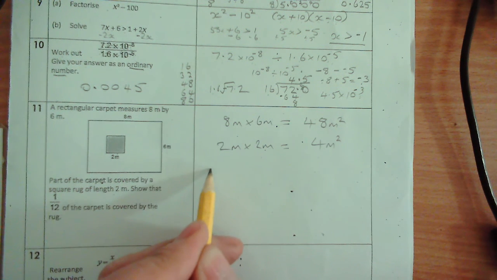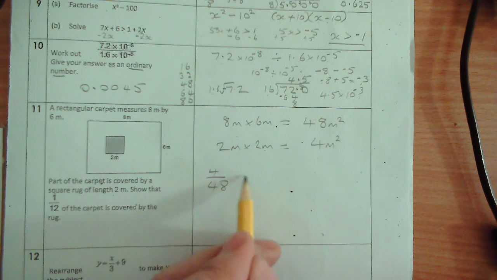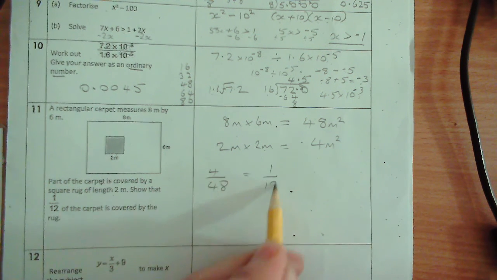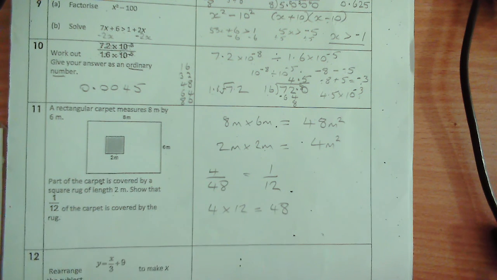If we take 48 and 4 as a fraction, we can cancel those down to 1 over 12. Or if we multiply 4 by 12, we get 48. So this means that the rug is 1/12 of the area of the carpet.